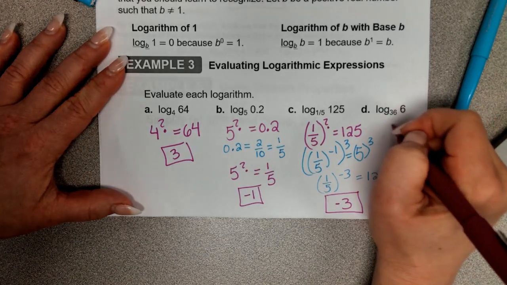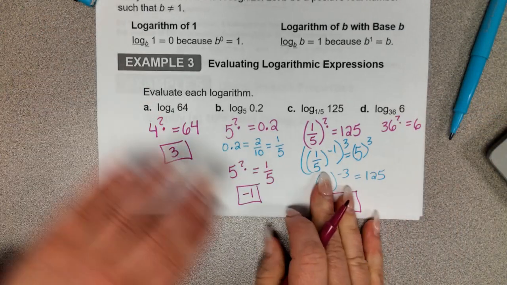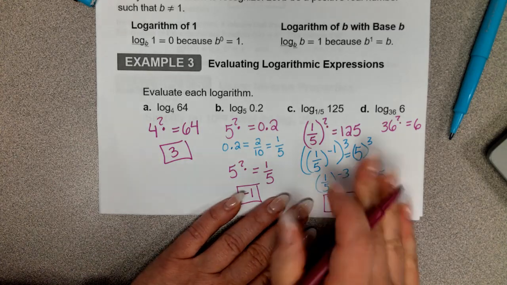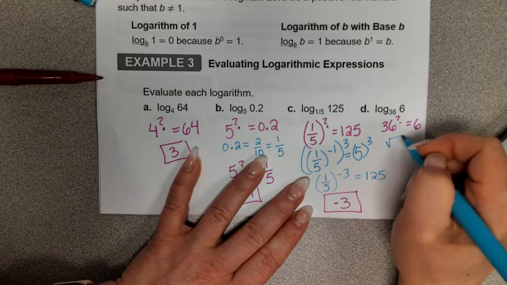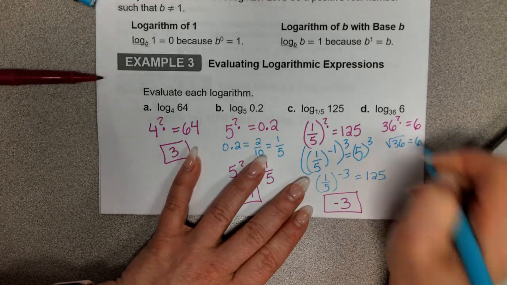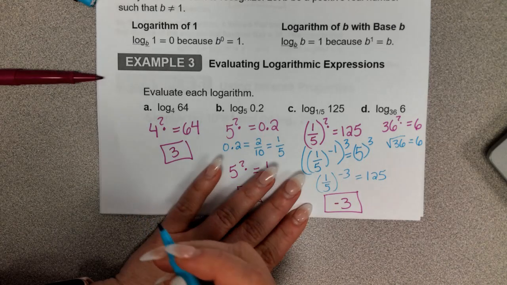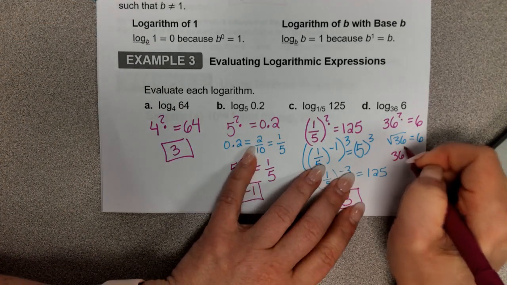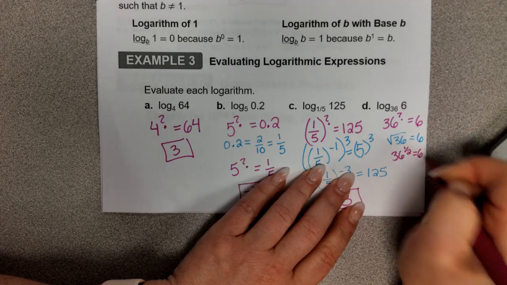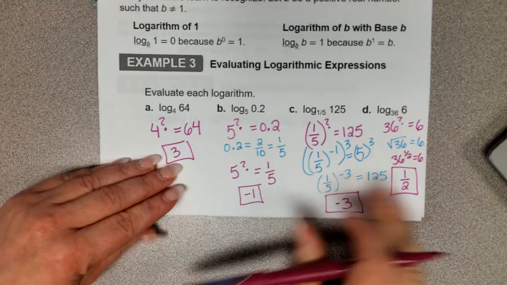Yeah, so 36 to what power gives you the number 6, right? So what I need to do is take the square root of 36, right? Because the square root of 36 is equal to 6. But can I write a square root as a power? Absolutely. So it turns out that I can write 36 to the 1/2 power would be equal to 6. So my answer is 1/2.